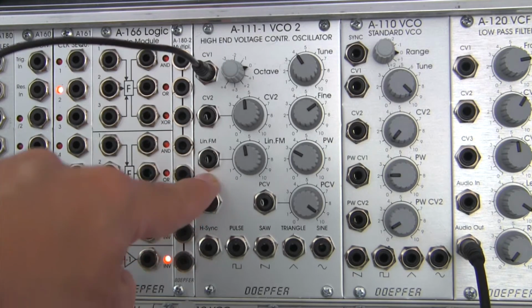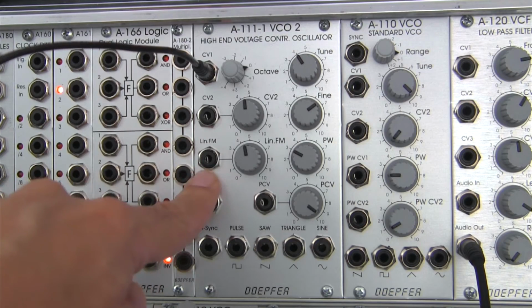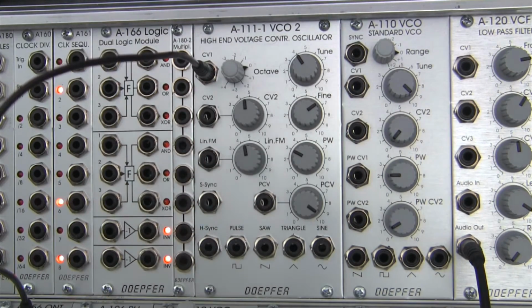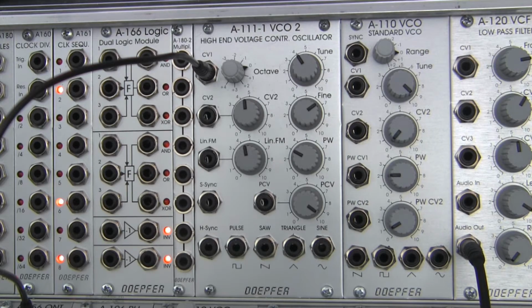One of the advantages of using the linear FM input with voltages or audio rate is that the voltages are going to be proportional in pitch, not octaves. This is actually going to produce a slightly lesser amount of inharmonic content in your output. It's a more tonal sound overall.